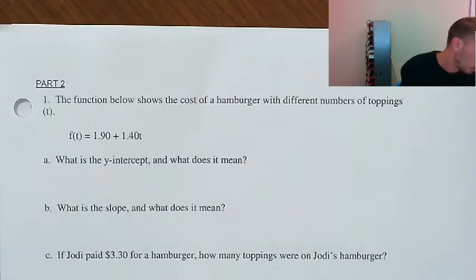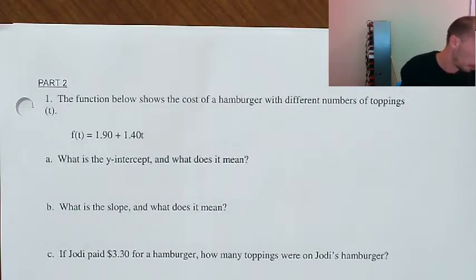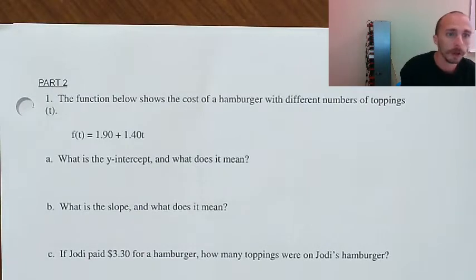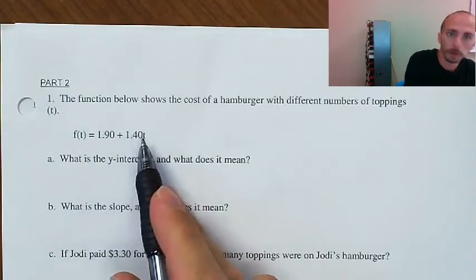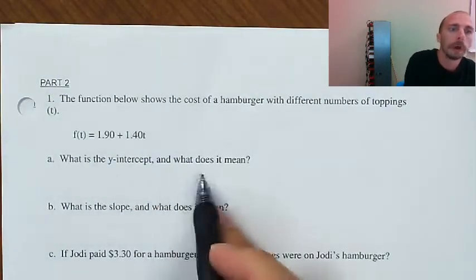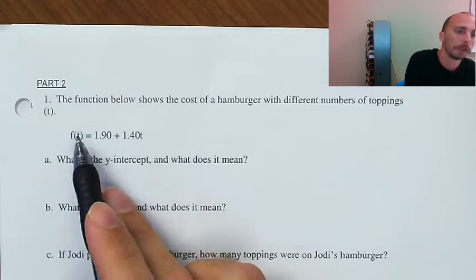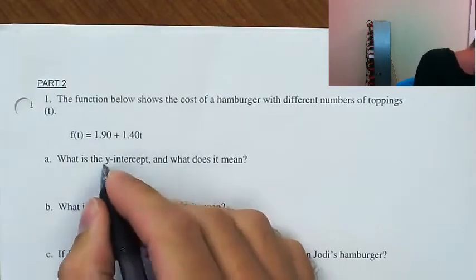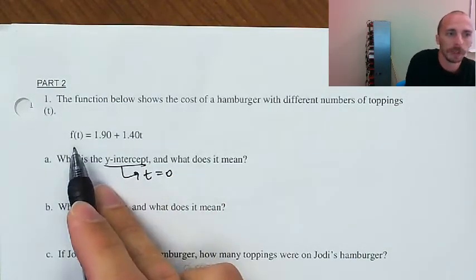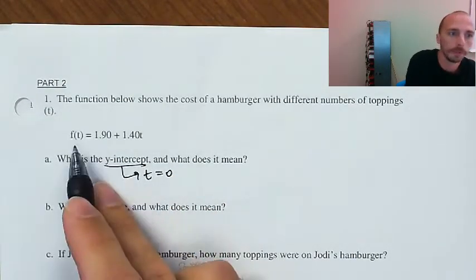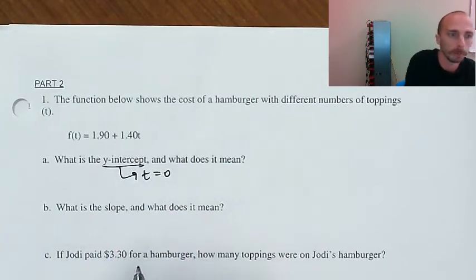So the function below shows the cost of a hamburger with different numbers of toppings, t. Okay, so f is going to be the cost, and t is going to be the number of toppings. Okay, so the function is 1.90 plus 1.40 times t. What is the y-intercept, and what does it mean? Okay, well, that's just going to be where t equals 0. Right, same idea. If we have t instead of x, it's just whatever the input variable is, it's 0. That's going to be the y-intercept.